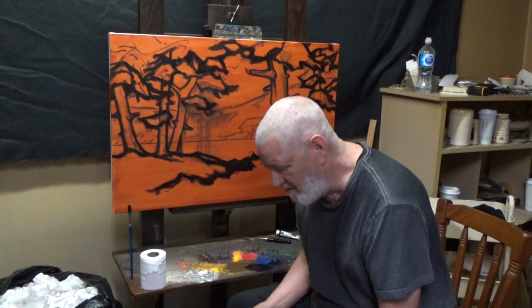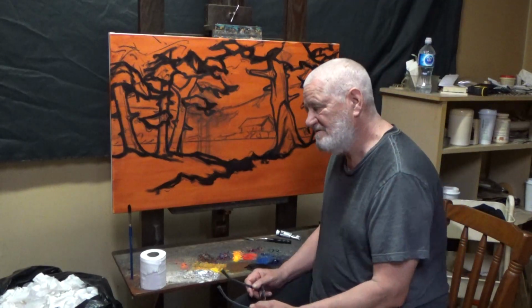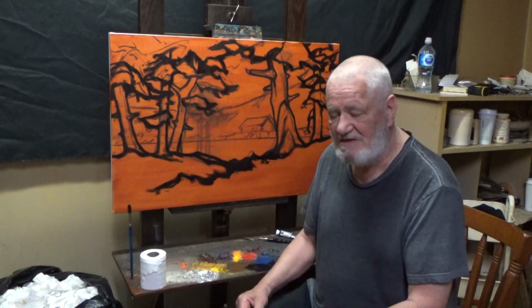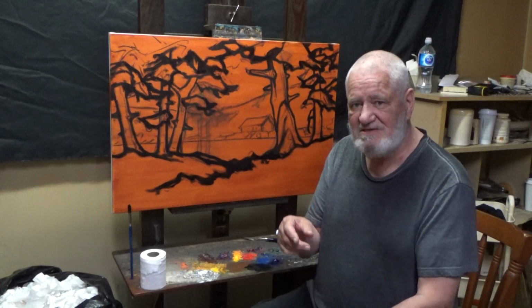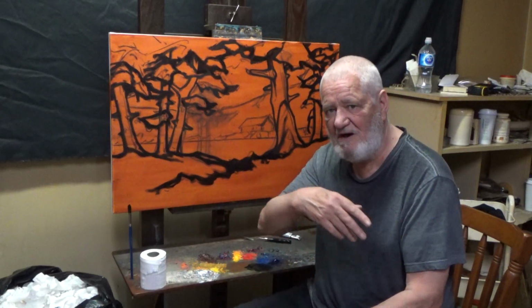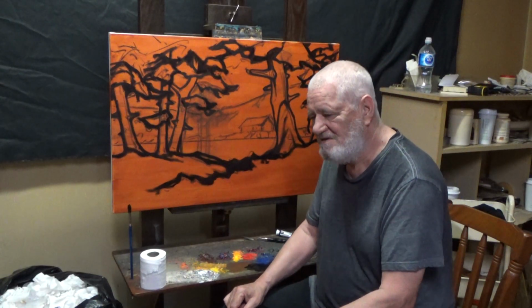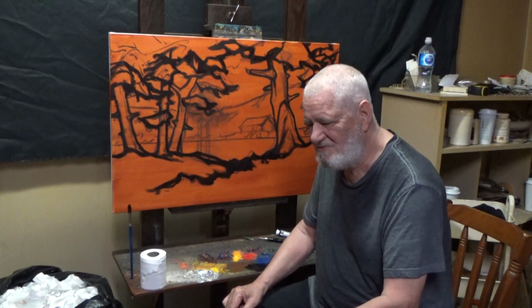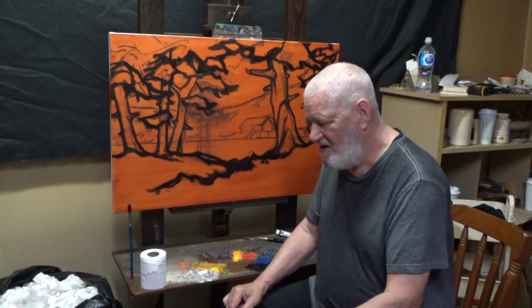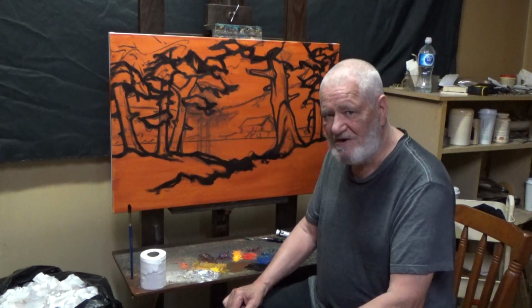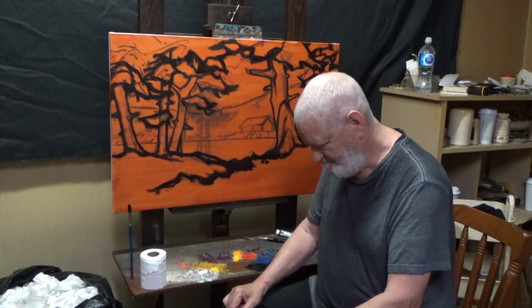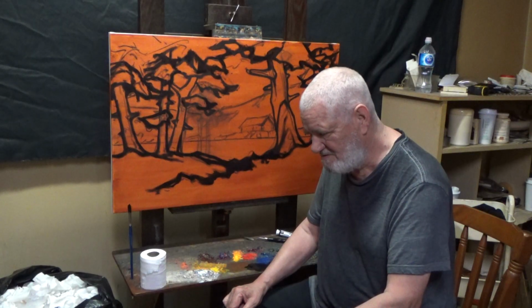That rang alarm bells for me, because solvent, unless I'm cleaning brushes or cleaning oil paint off of something, it's a bit of a nasty word. I'll use thinners, but I won't use solvents.